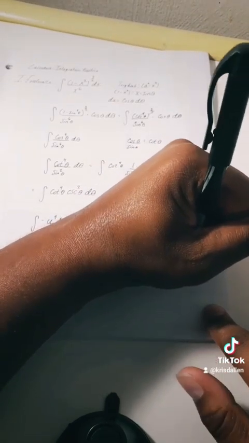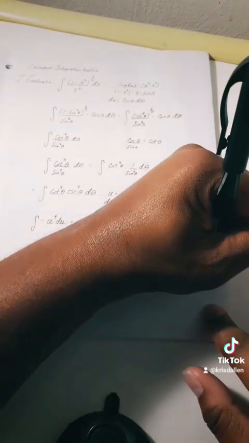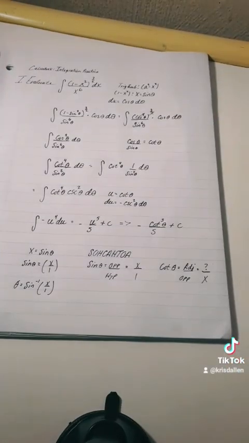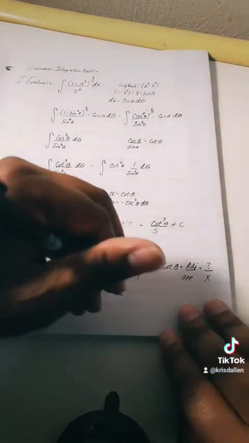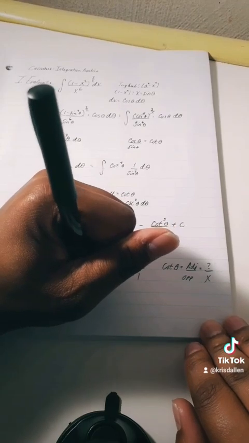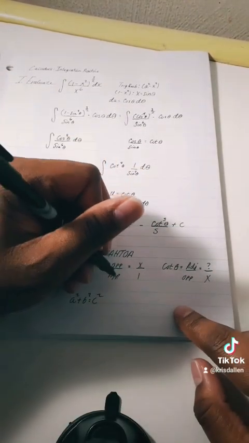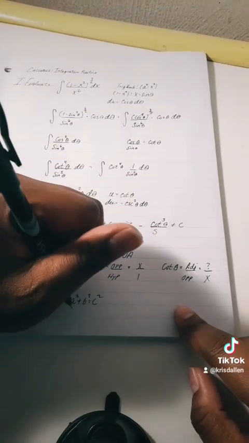Now, we have the opposite side already, which is x, but we don't have the adjacent side, so we're going to have to find it. That's easy enough to do. We just use the Pythagorean theorem: a squared plus b squared is equal to c squared. Since we have the opposite side already, we plug that in, and we have the hypotenuse already, so we plug that in.